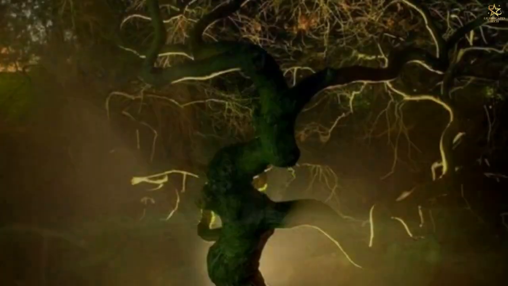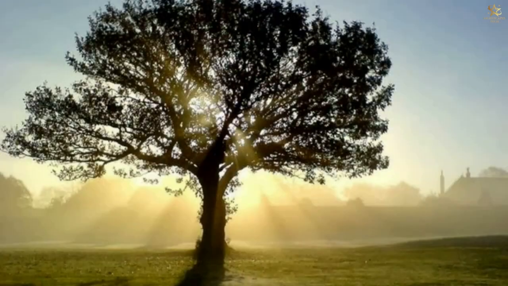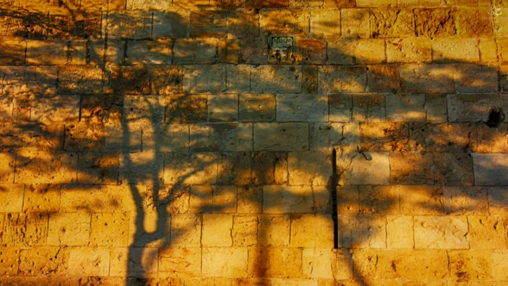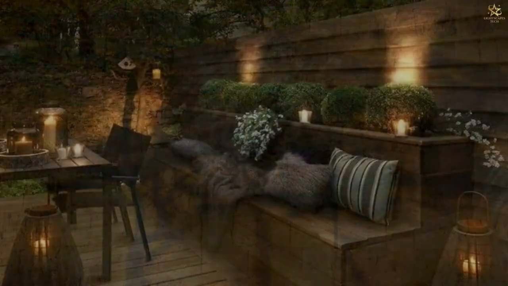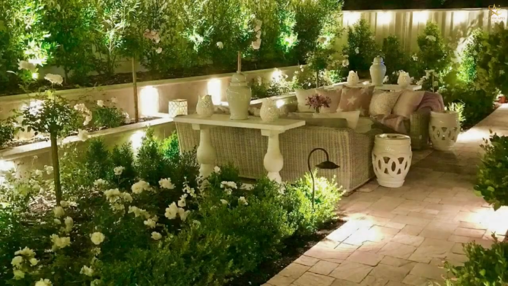Landscape backlighting, also known as landscape silhouetting, is an artful technique that involves placing lights behind objects, creating silhouettes and a sense of depth. Highlight the intricate details of plants and foliage by backlighting them, creating stunning shadows against walls or other surfaces. Create intimate seating areas with a cozy atmosphere by backlighting hedges, bushes, or decorative screens.